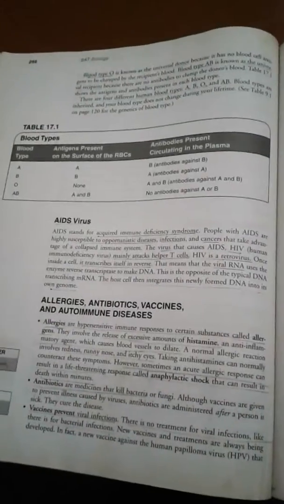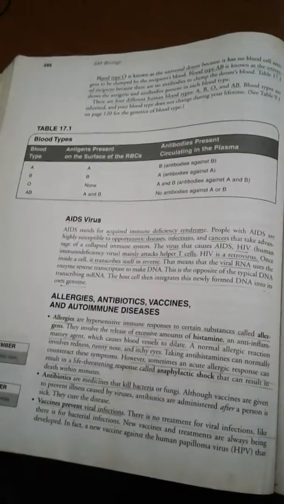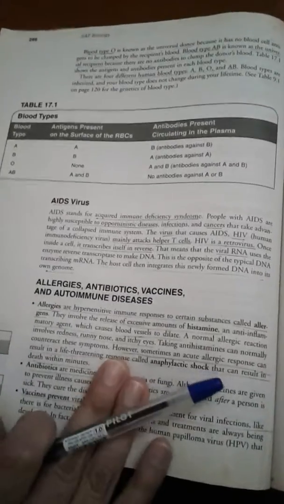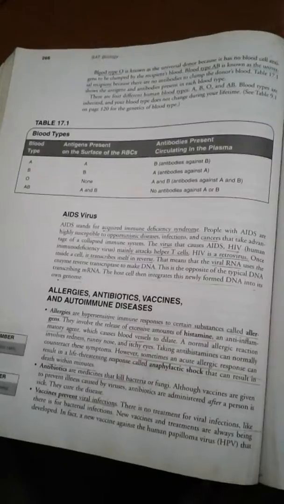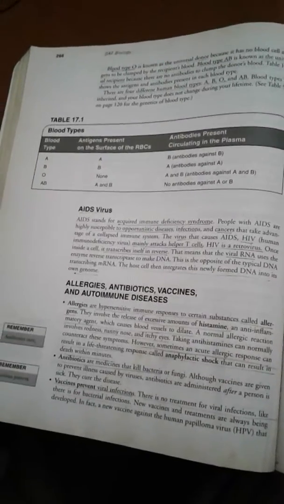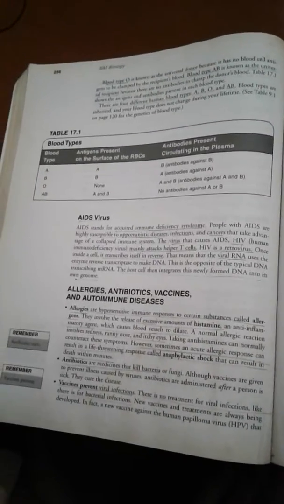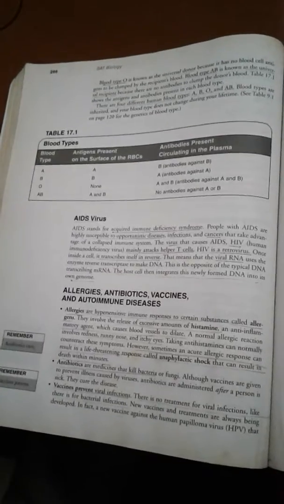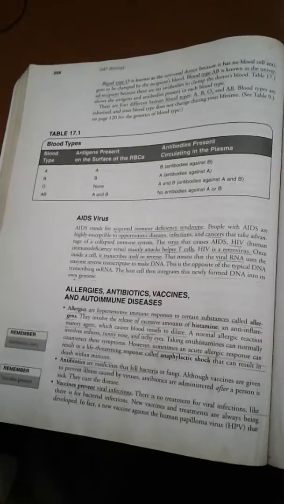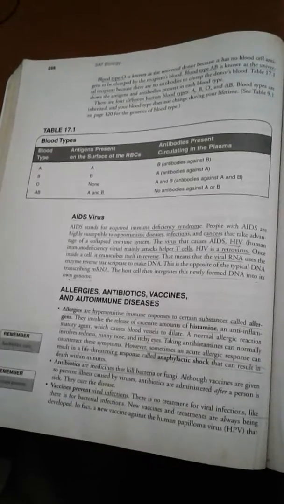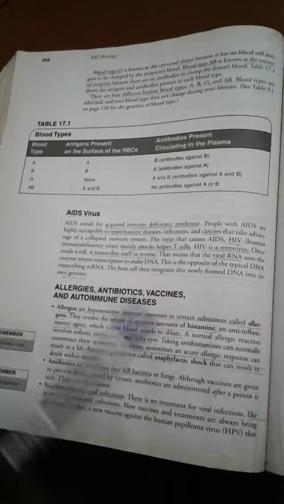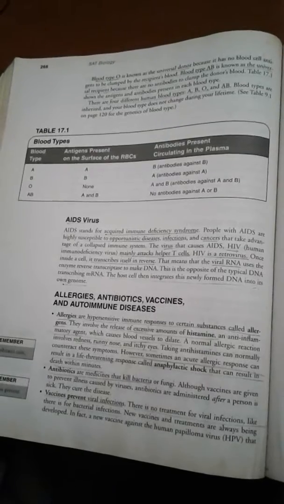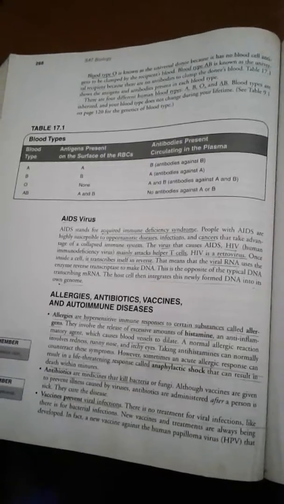Okay, so why is blood type O known as the universal donor? Because it doesn't have any antigen. So blood type O, as I was saying, is the universal donor because it has no antigen but produces both antibody A and antibody B. This is why blood type O can donate blood to anyone, but it cannot receive except from type O. Again, I'm going to repeat it.